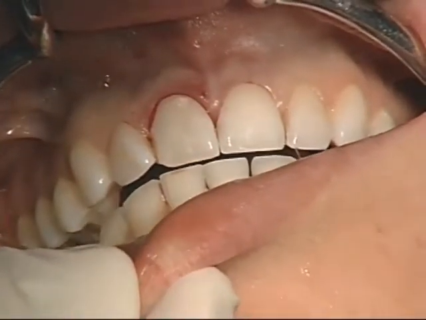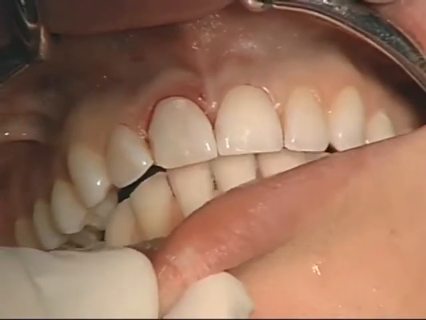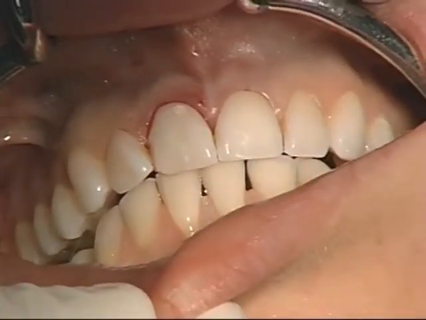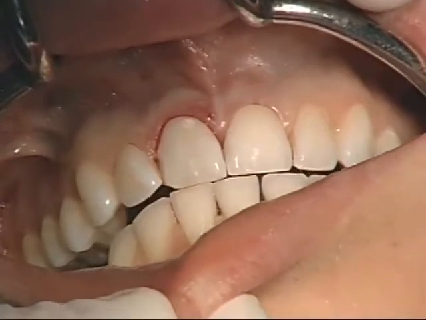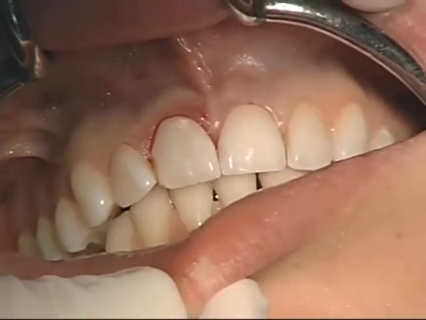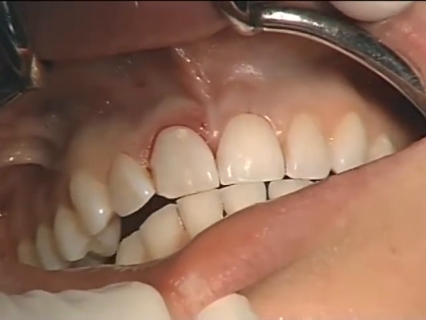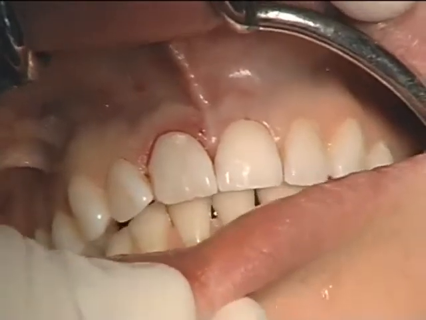Checking of the occlusion now, as this is an immediate non-functional restoration, free of occlusion in centric relation and protrusive. Any reduction to the incisal edge or to the lingual aspect of the tooth itself would be accomplished at this point.